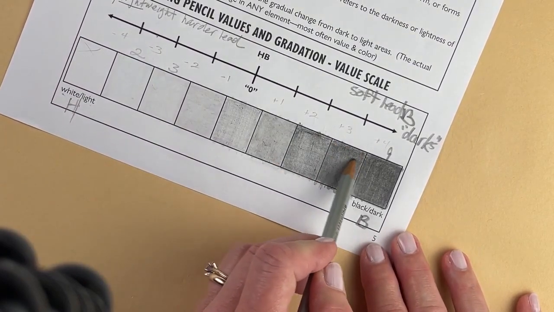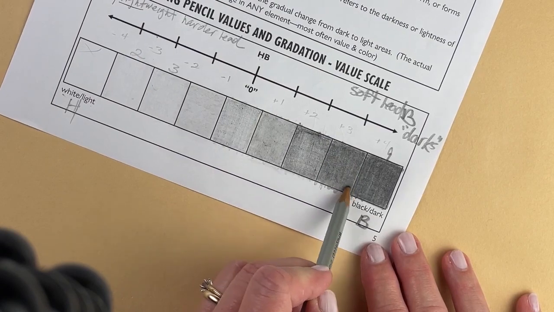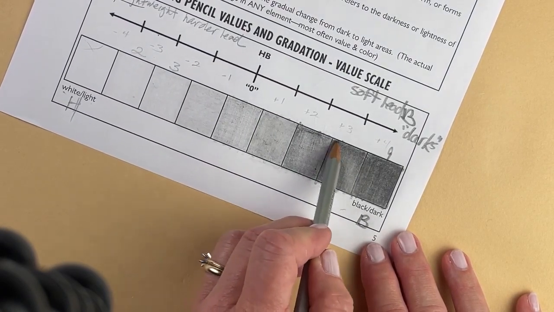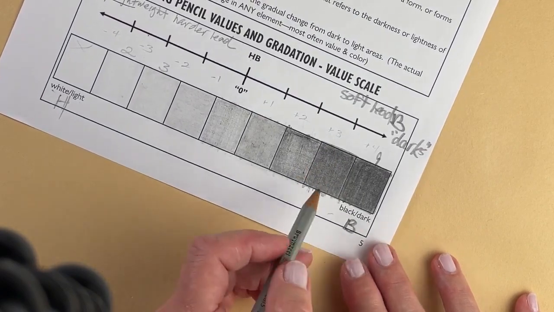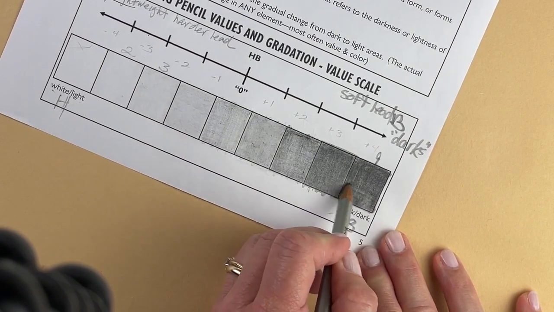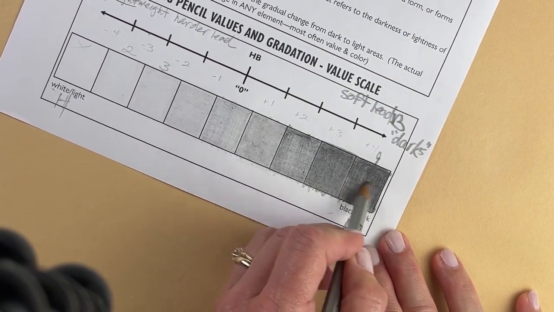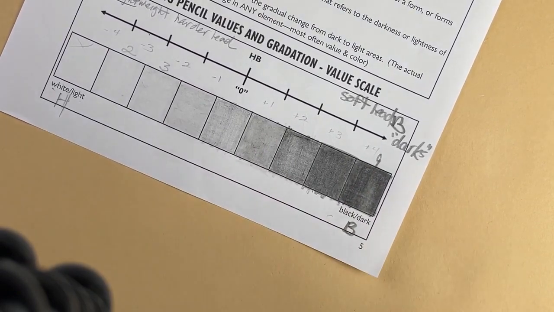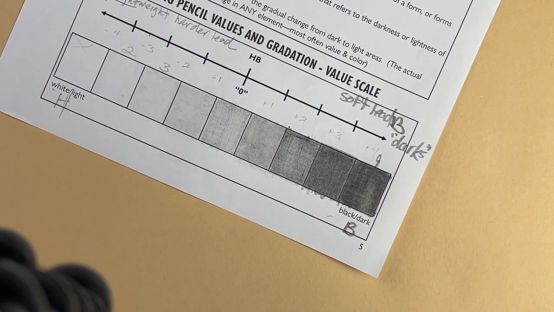That's because of the way we're shading these. You're literally creating a textured rubbing of whatever's underneath your paper. And I am really soft right here. So let me find something a little more flat here.